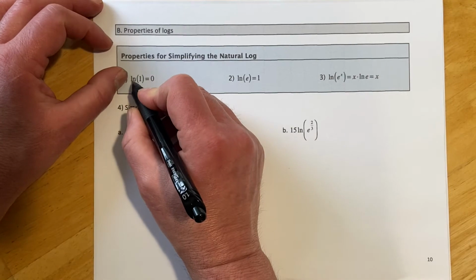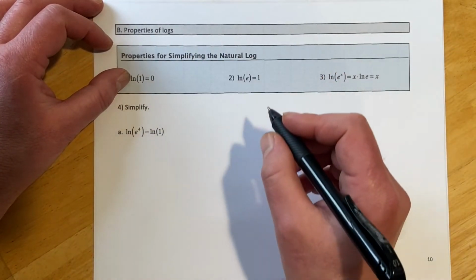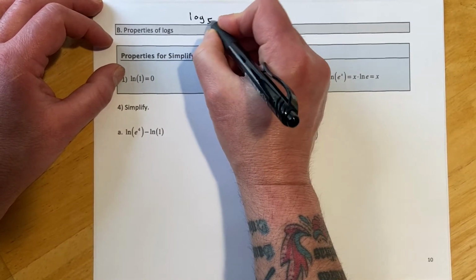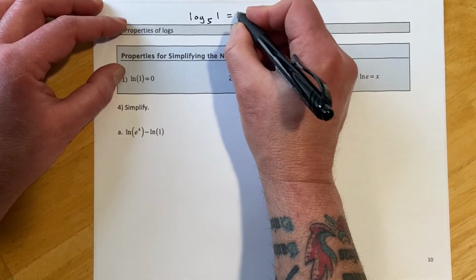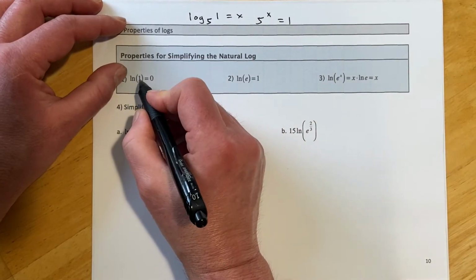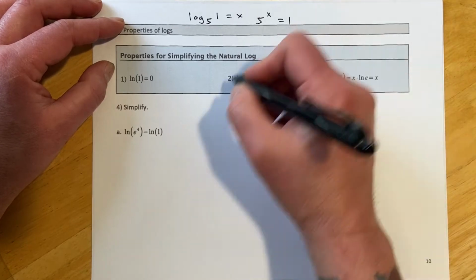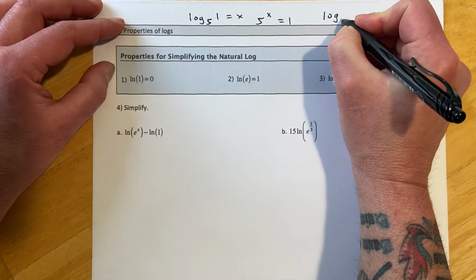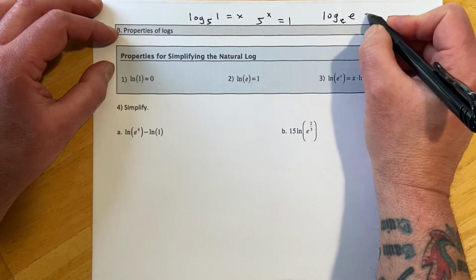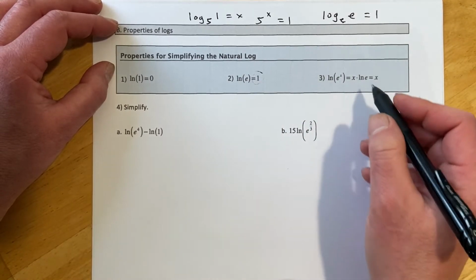Anytime we have the log, whether it's log or natural log, of 1, it's going to be 0. The reason for that is, if you think of something easy to get your head around, log base 5 of 1 equals something. 5 to the what makes 1? 5 to the 0. So any log of 1 will equal 0. ln e is the same thing as log base e of e. So what power do I raise e to get e? Well, 1. And so ln e is just a fancy way of writing a 1.